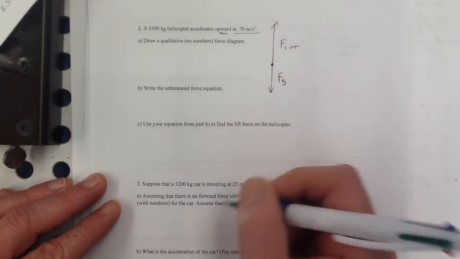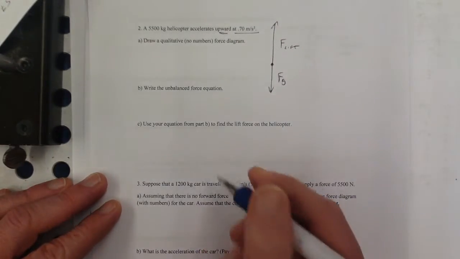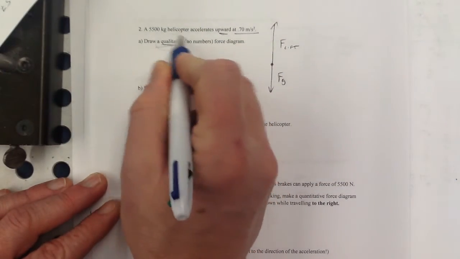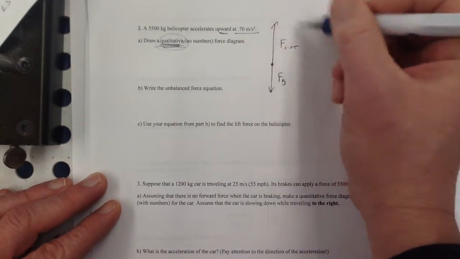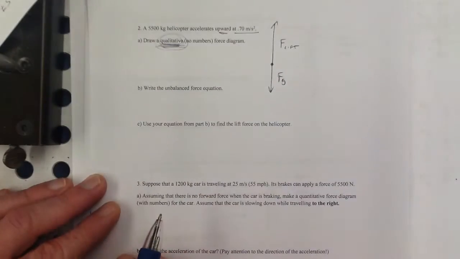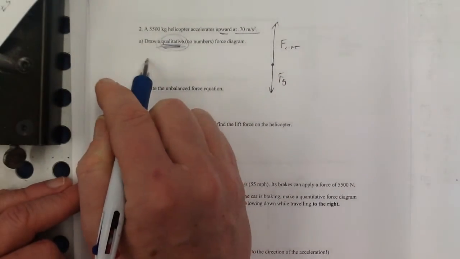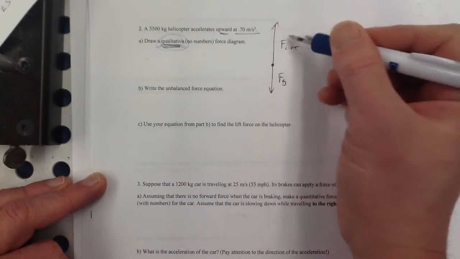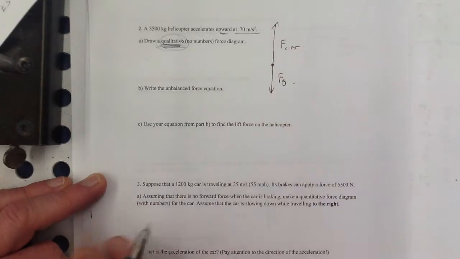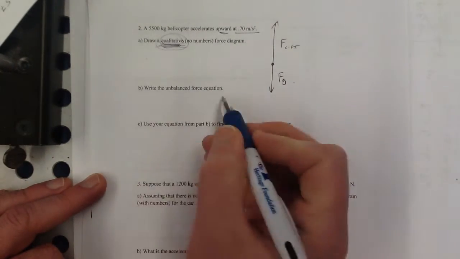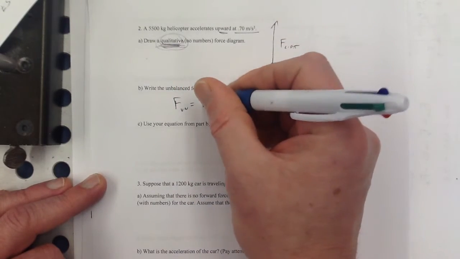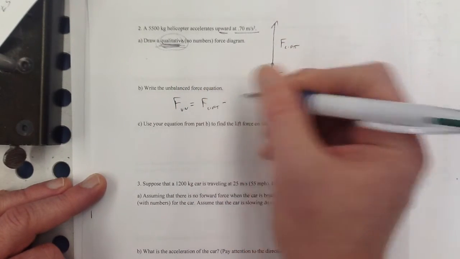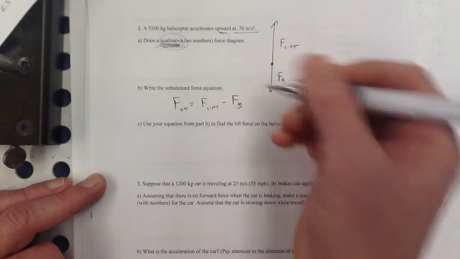That might be an exaggeration of how much it's winning by, but the qualitative nature of this, it's got to show that this is bigger. So if this was a test question, that's what I would be looking for to give you the points. I'd be looking that you made the lift force bigger than the gravitational force. Write the unbalanced force equation. Unbalanced force is equal to lift, winning, minus gravity, losing.